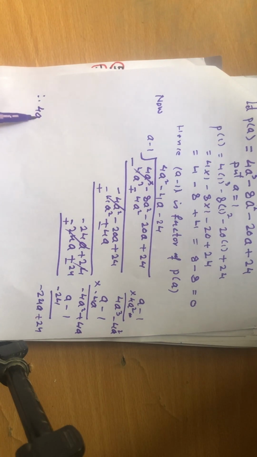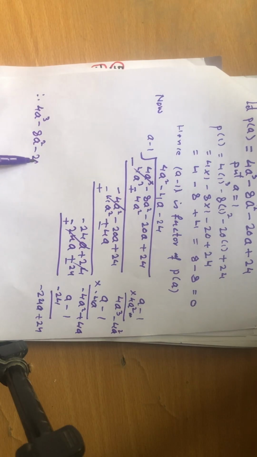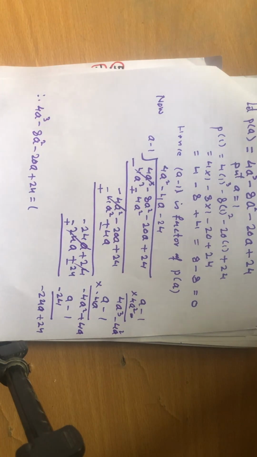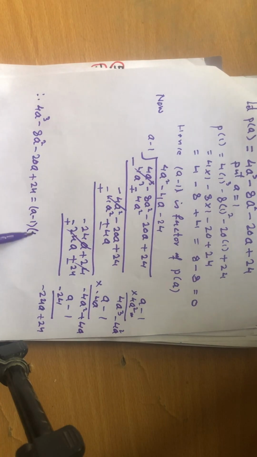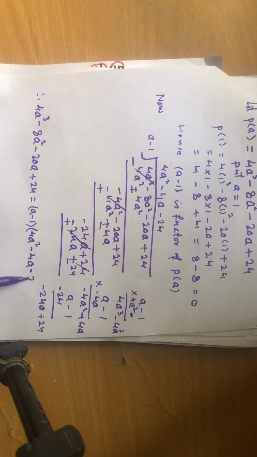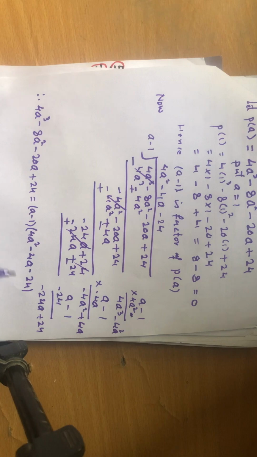It is clear that the rule we know is that dividend is equal to divisor multiplied by quotient. So our dividend right now, 4a cube minus 8a square minus 20a plus 24, is equal to our divisor a minus 1, we are writing a minus 1, after that the quotient we have, that is 4a square minus 4a minus 24. Here also see 4 is common in the quotient. We can take out 4 as a common, a minus 1 is already there.